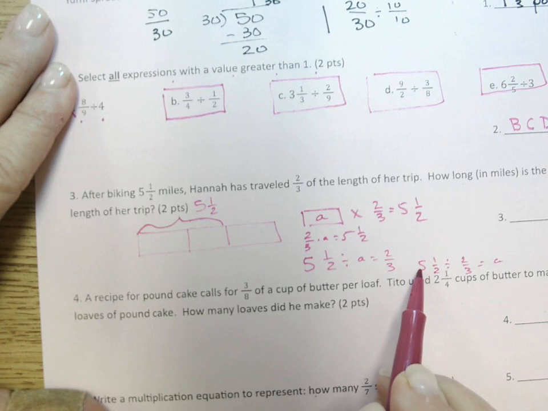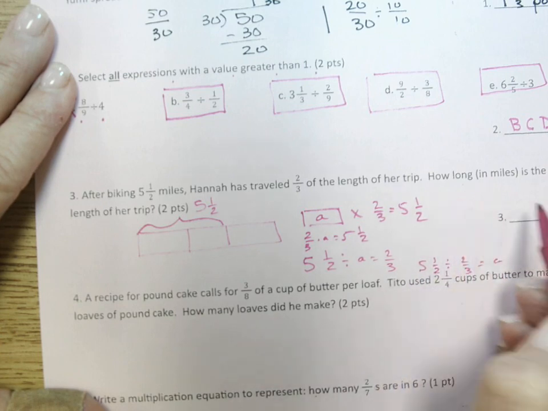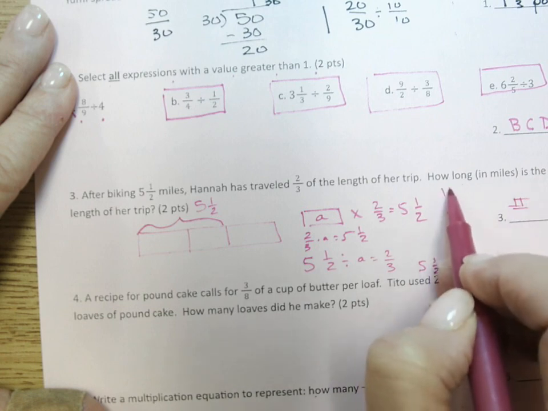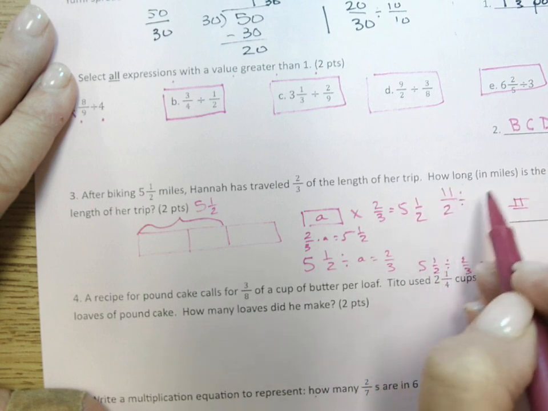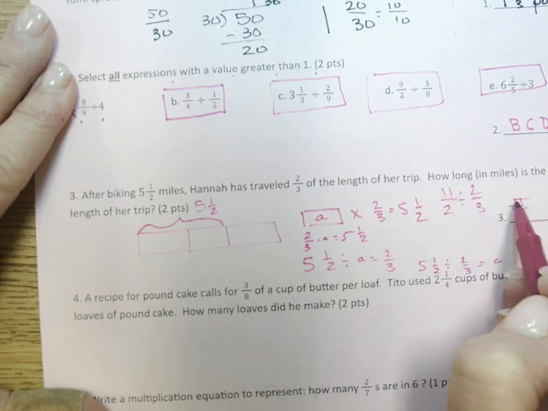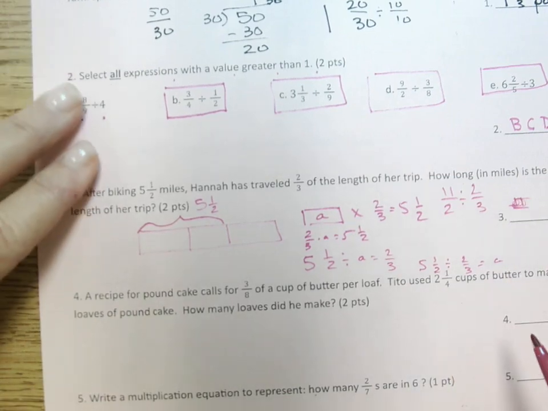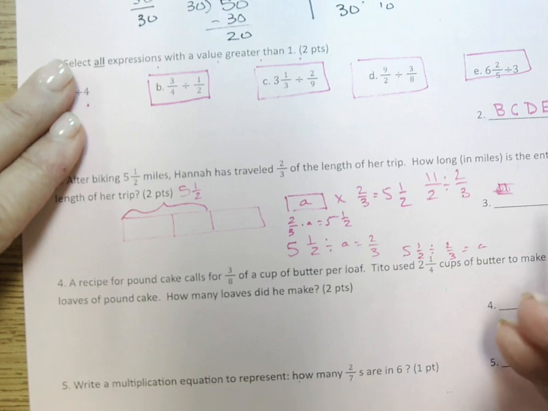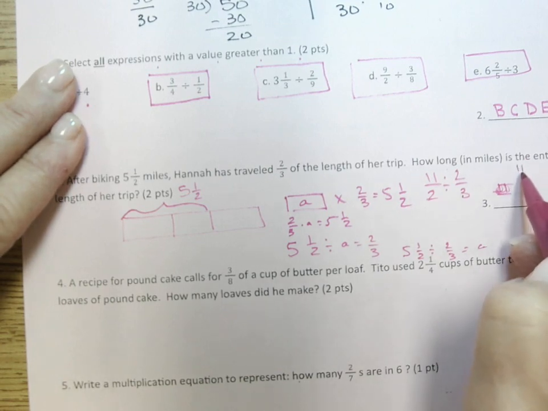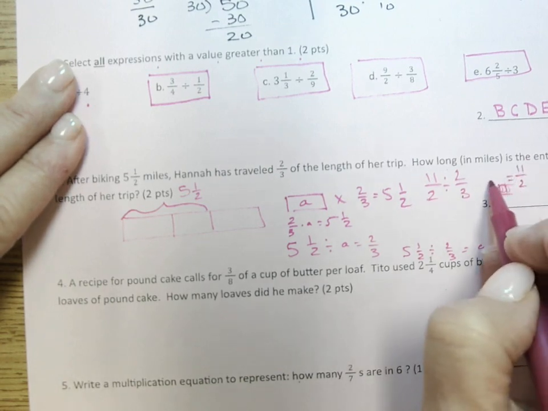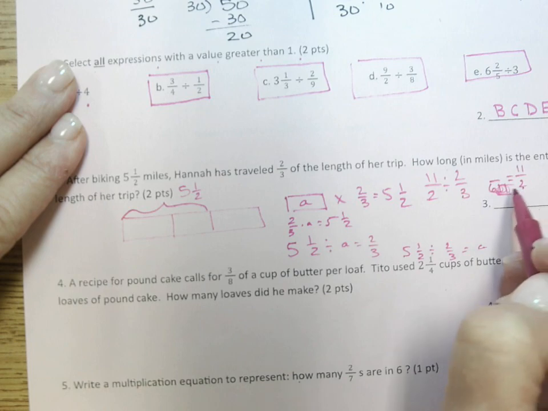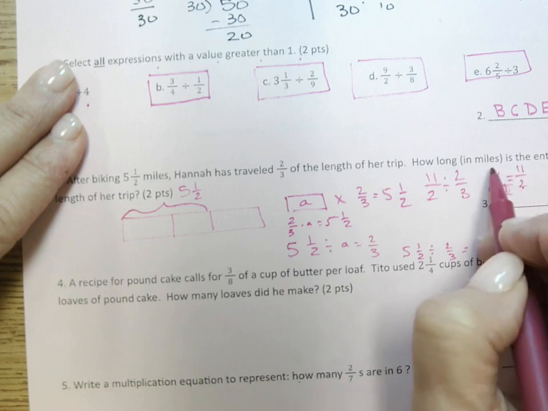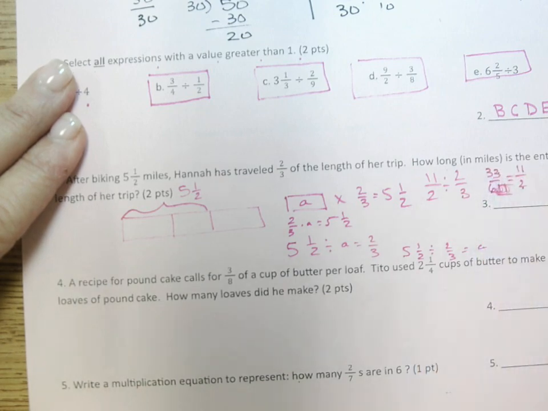5 times 2 is 10 plus 1 is 11. So 11 halves divided by 2/3. Now I need to find a common denominator. So I've got 2 and 3. So my common denominator is going to be 6. So I have 11 halves. And that is equivalent to times 3 times 3, 33 sixths.